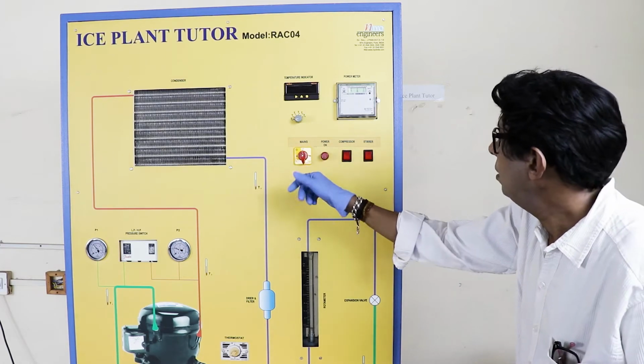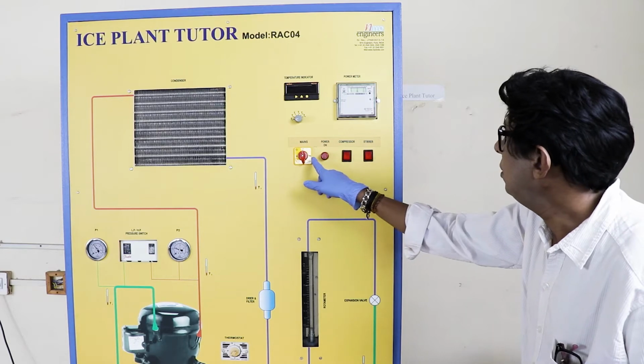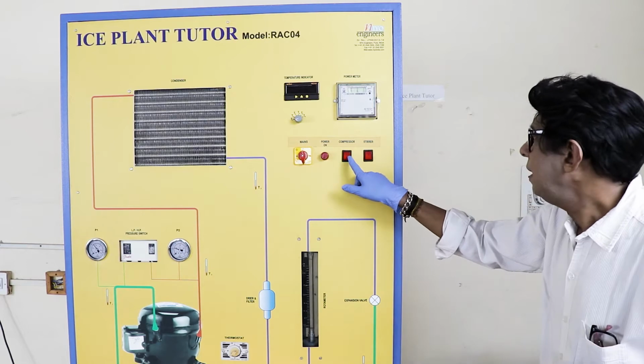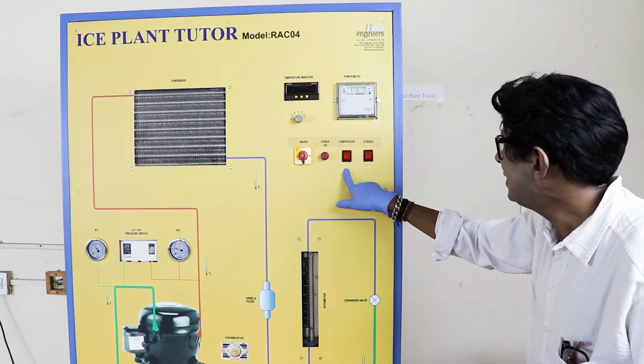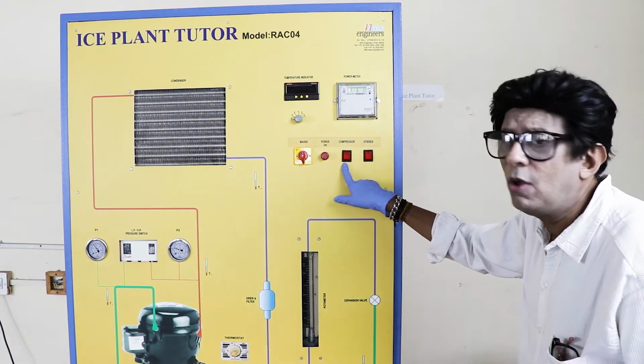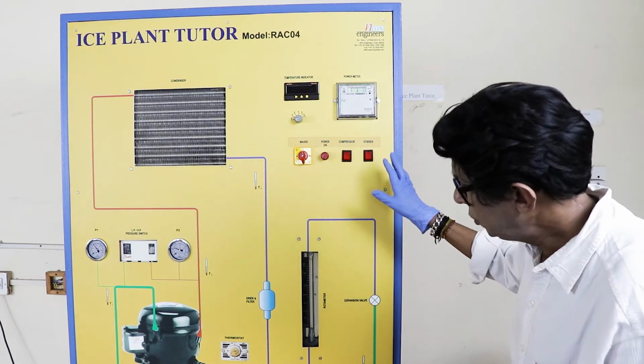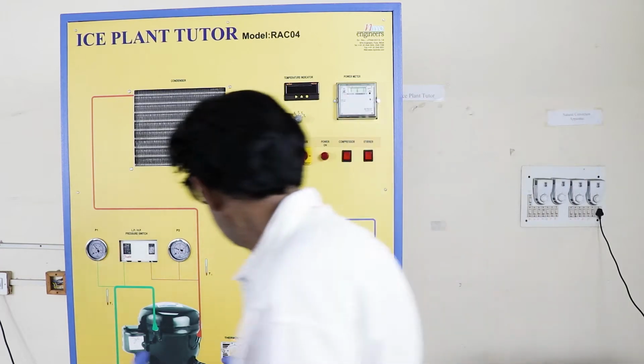This is switched on, and when this is switched on, this red bulb glows, which means the power is on. And then we switch on this. This means that the compressor is on. This is the on/off button of the compressor. So these are all instrumentation. One more, the thermostat is there.